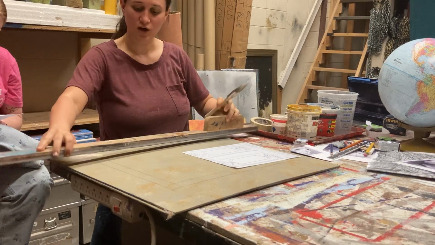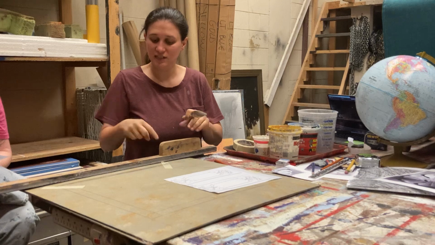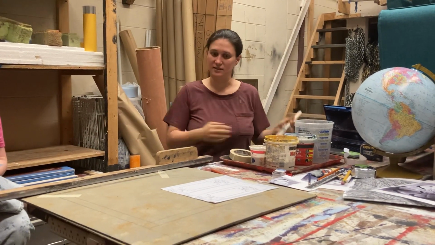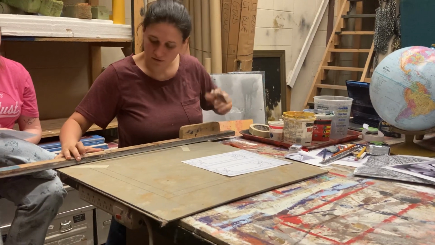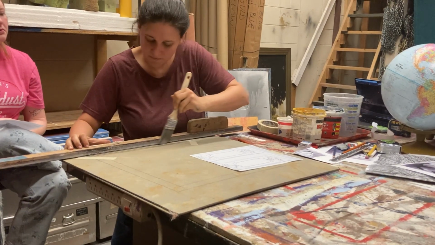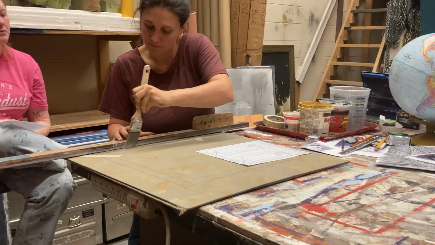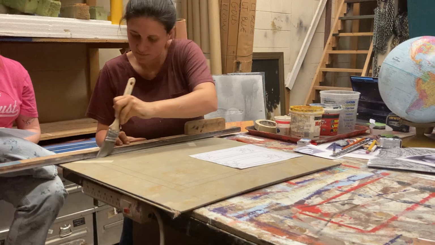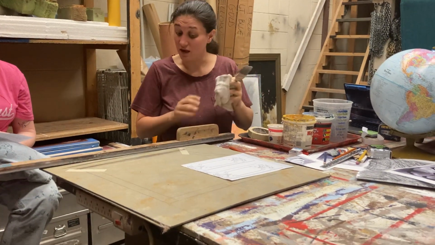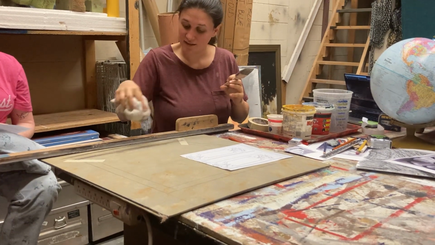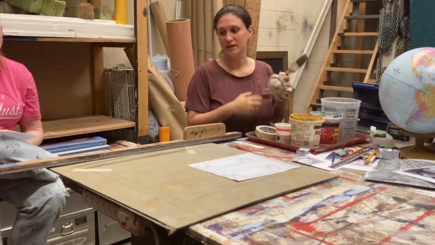You may want to work all shadows and then come back with all highlights. That's fine. But you can see how we're starting to get some dimensionality to this board. We may want to add another bit of shadow just out here, like a little bit of a fuzzy one. Maybe that's too much, so I come back and I go over it with water. Great. Your paper towel method might be lovely to take up some of the excess. And that's gonna start giving you that 3D effect.